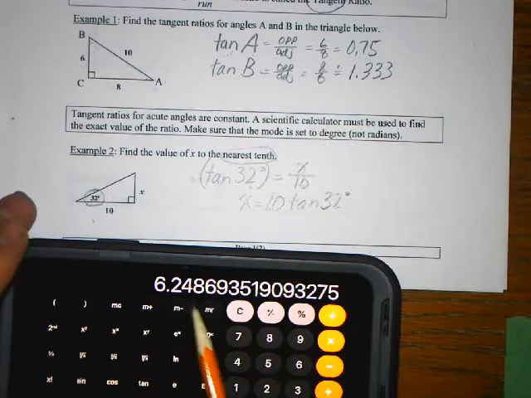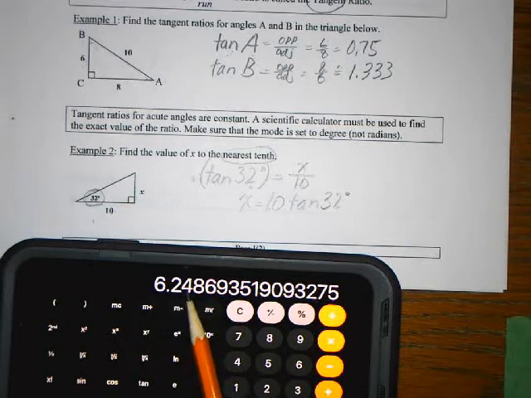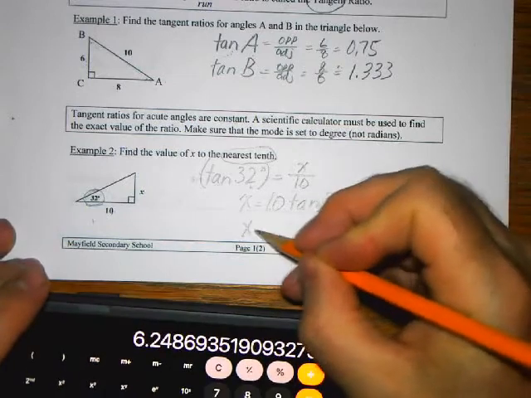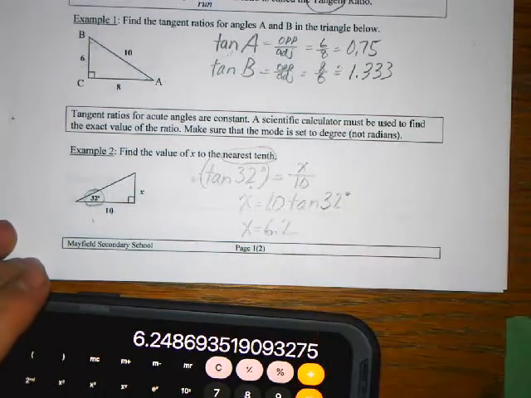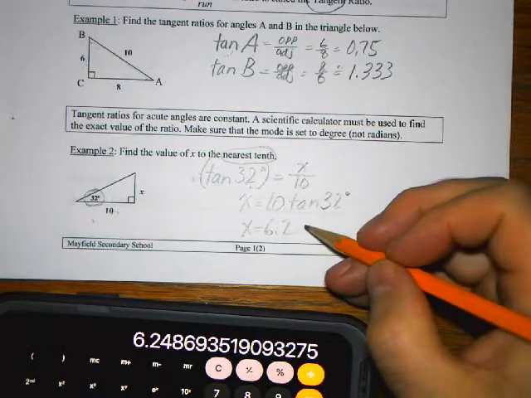And of course, it says here round to the nearest tenth. So that means it's going to either be 6.2 or 6.3, depending on the next digit. And that isn't big enough. It should be 5 or more to round up. So that's going to be 6.2. And I guess there's no units on the 10, so I can just call it units.